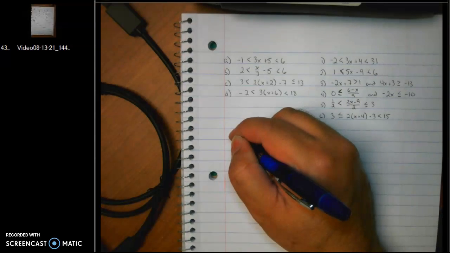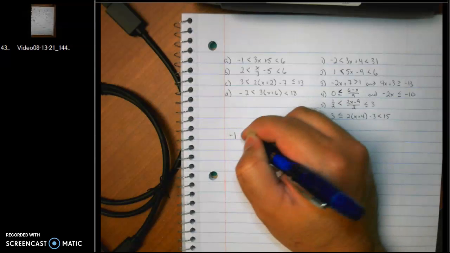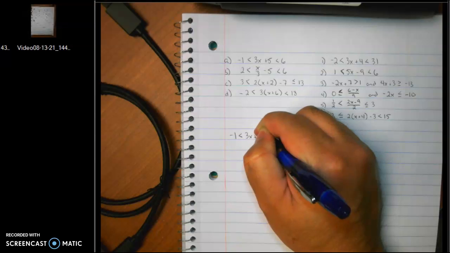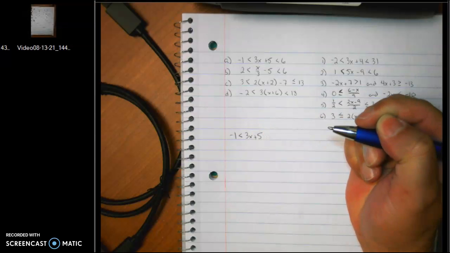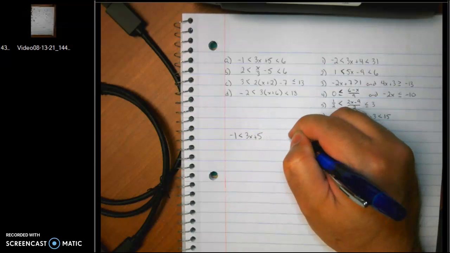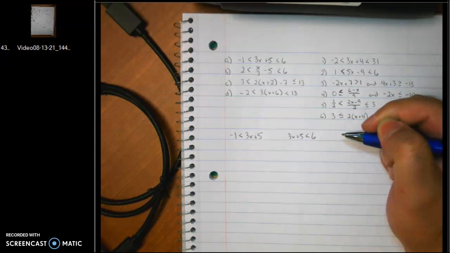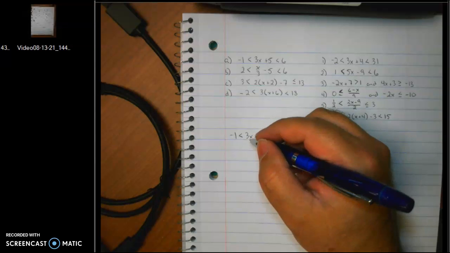If we have -1 less than 3x plus 5, that's the first part of our equation, and the other part is 3x plus 5 is less than 6. So we'll go ahead and solve each of those.